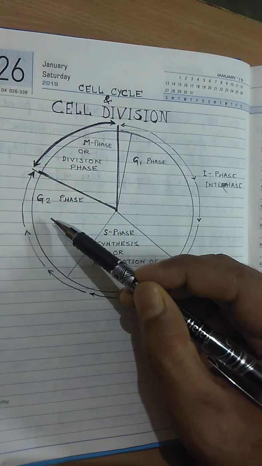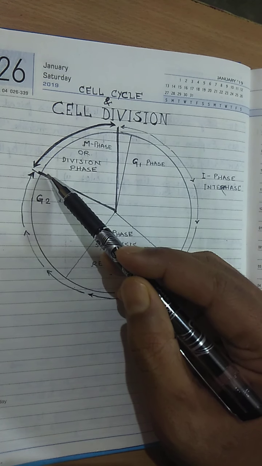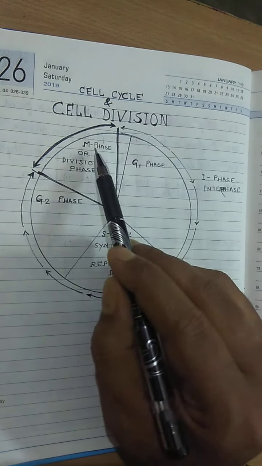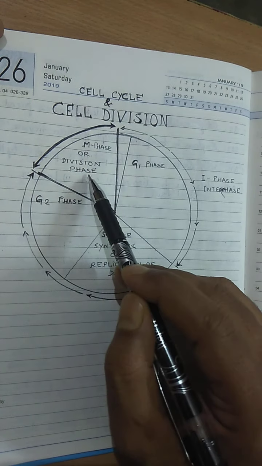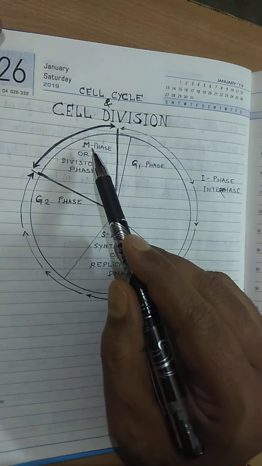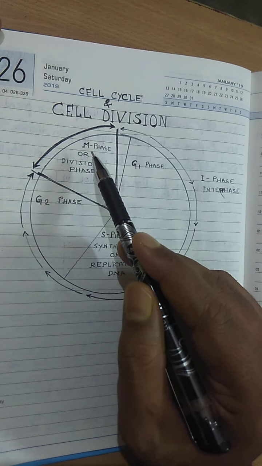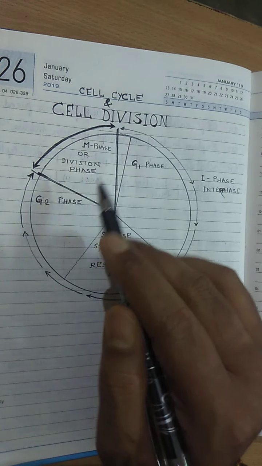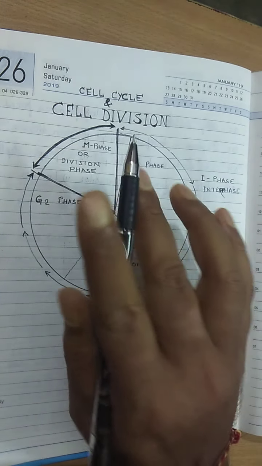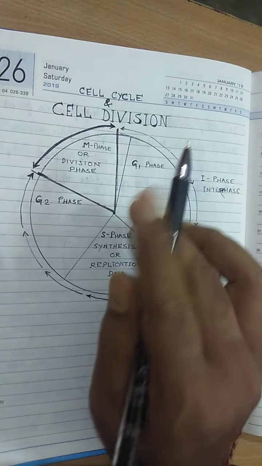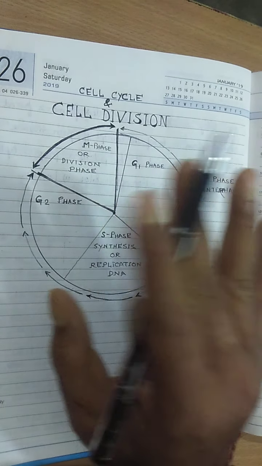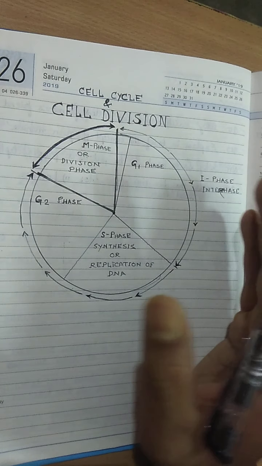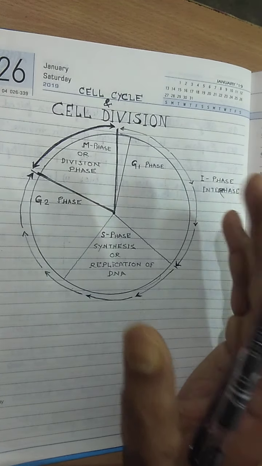Now after this, the cell will start dividing. As the cell starts dividing, this phase is called the M phase or the division phase. M stands for any one of the two types of cell division, mitosis or meiosis. Now during the cell division, two things get divided. First, the nucleus will get divided. That part is called karyokinesis. Karyo means nucleus, kinesis means division.